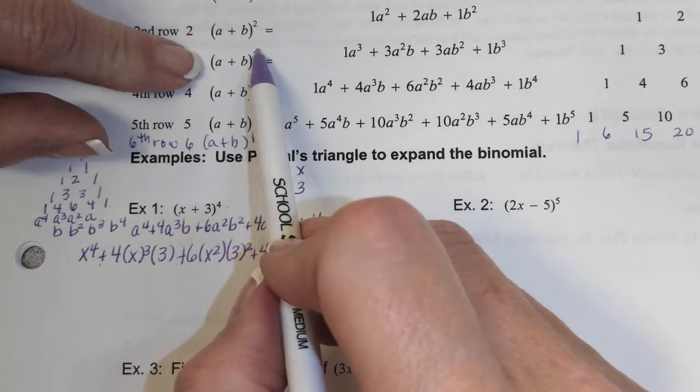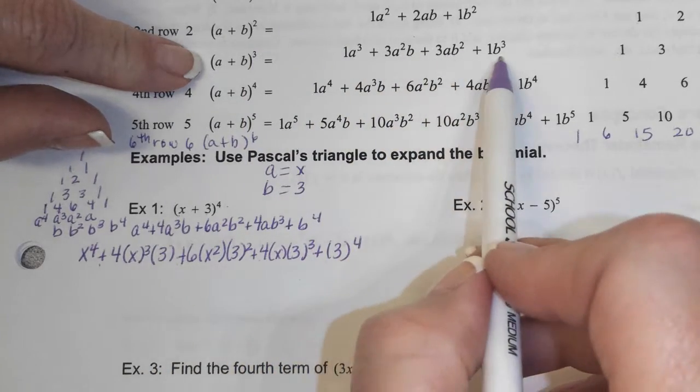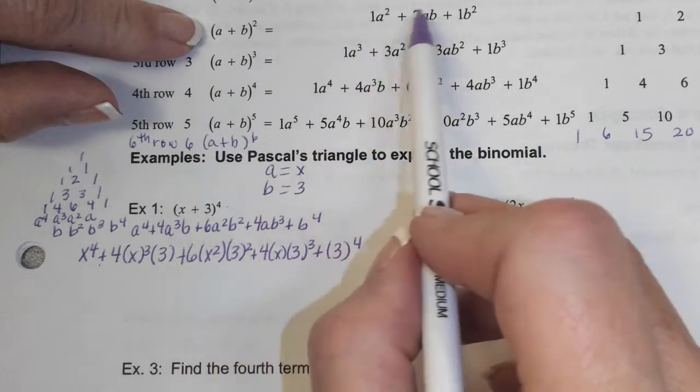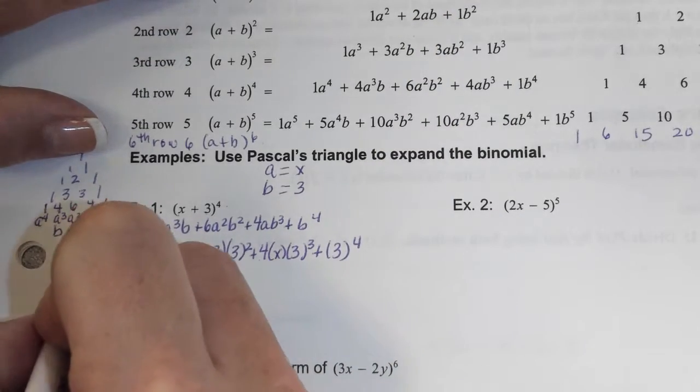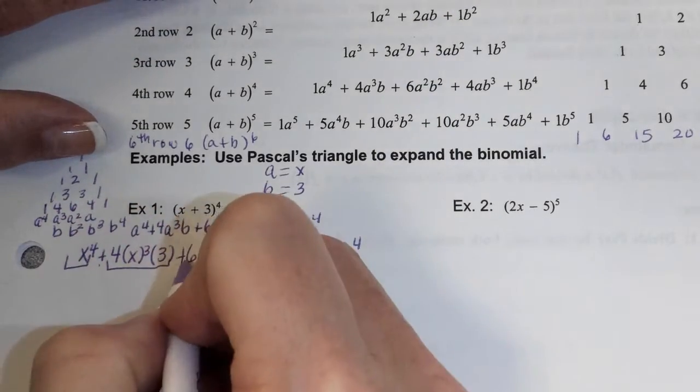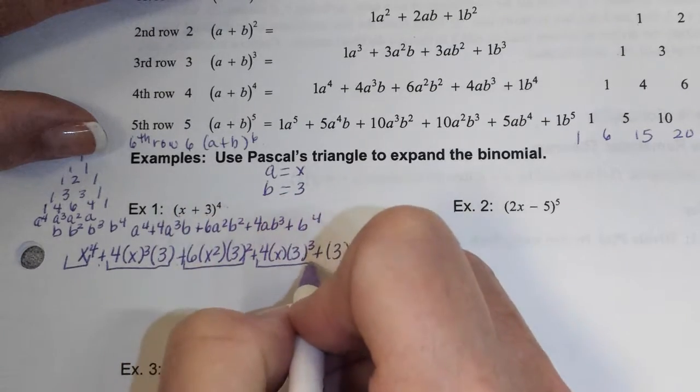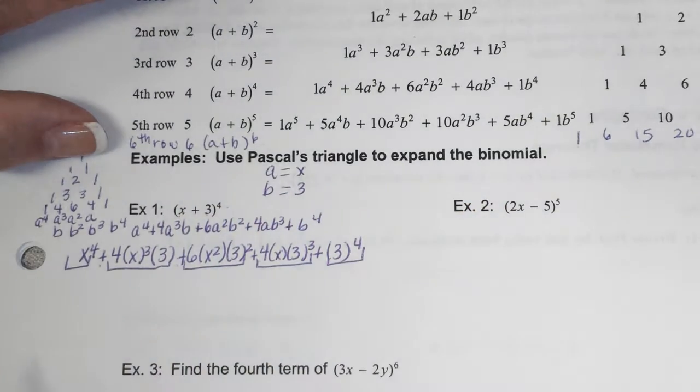This was a binomial cubed, 1, 2, 3, 4 terms. Binomial squared, 1, 2, 3 terms. It's always one more. So I've got my 1st term, 2nd term, 3rd term, 4th term, 5th term. Those are my 5 terms.